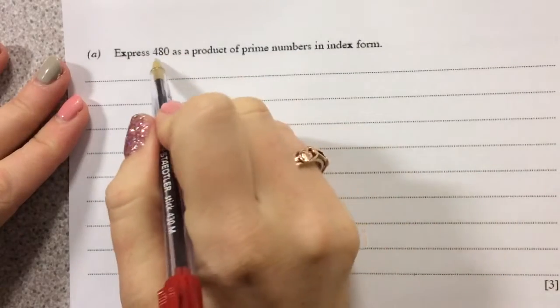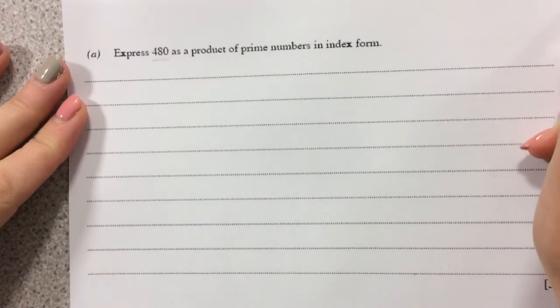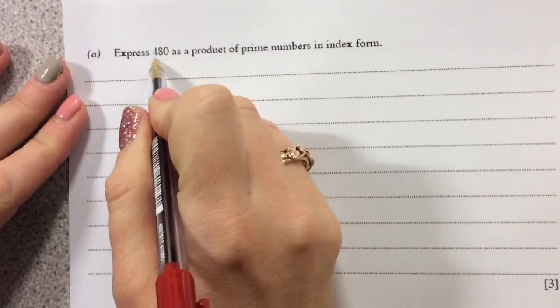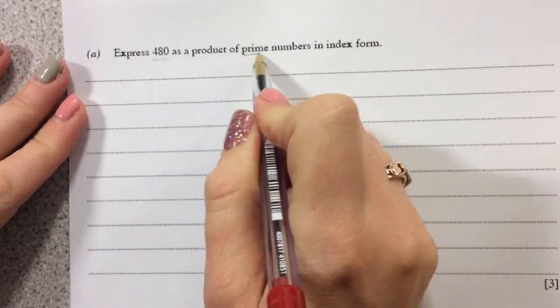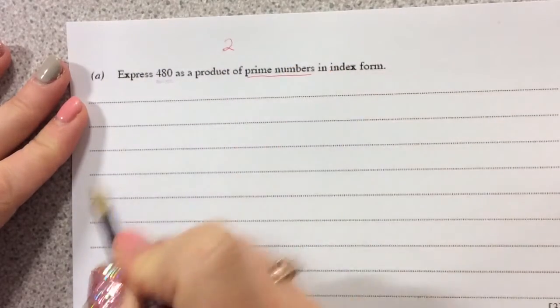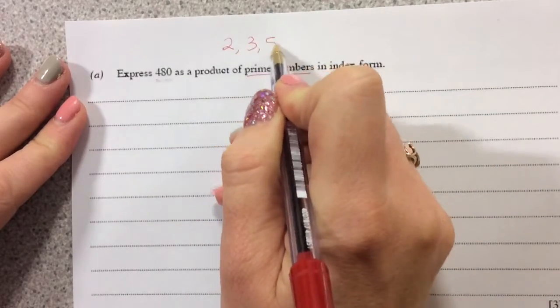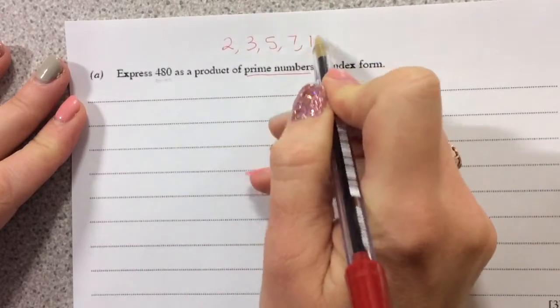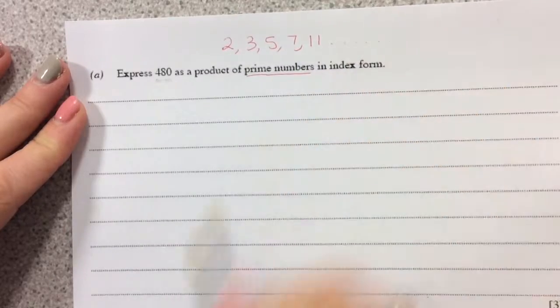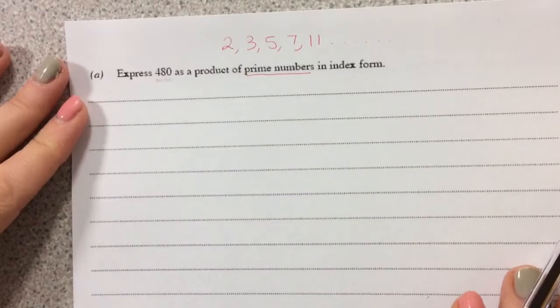Express 480 as a product of prime numbers in index form. Okay, so for us to be able to do this, we need to know some prime numbers. The first prime number is 2, and that's the only one that's even. The next one is 3, 5, 7, 11. There are many, many more, but hopefully we'll only need to use our first few prime numbers.